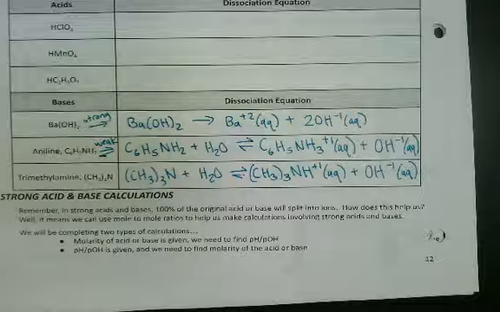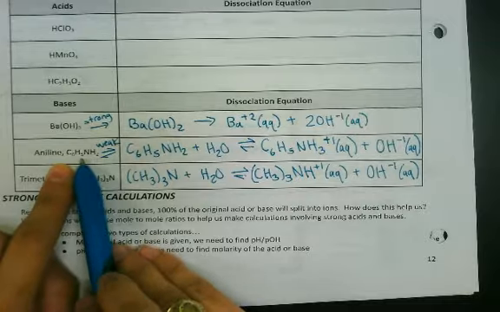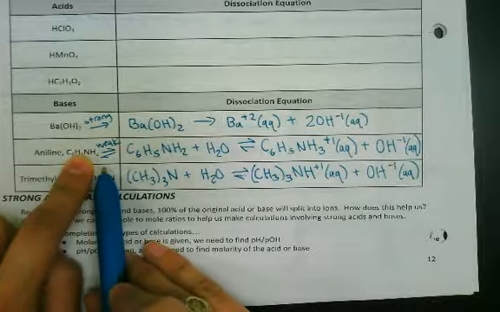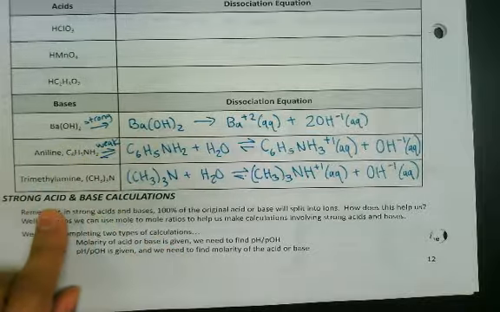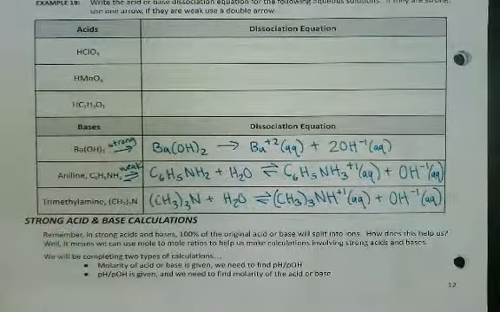Okay. Are we with it so far? Yes. An amine base, those are our bases that end in like N or NH, like this. Like ammonia is an amine base, NH3 is an amine base. Those things that contain nitrogen. Yeah. Any other questions?